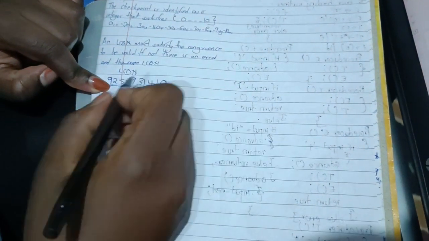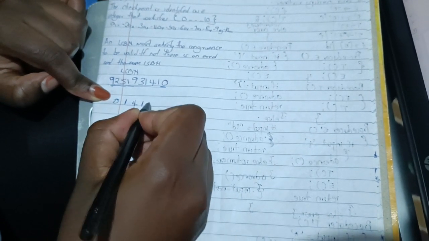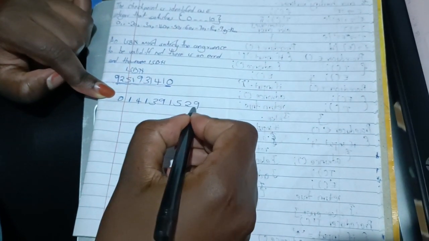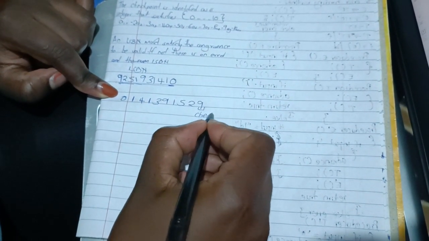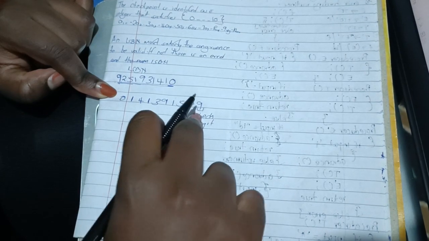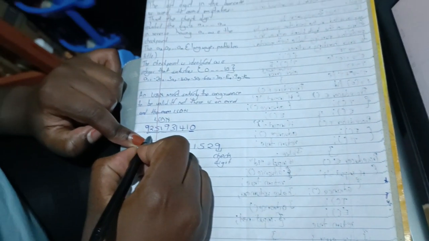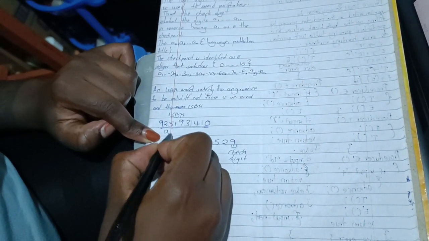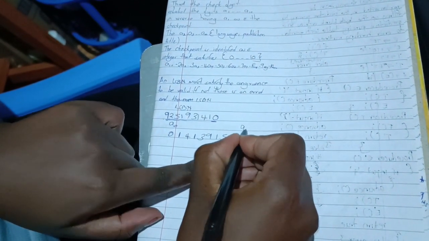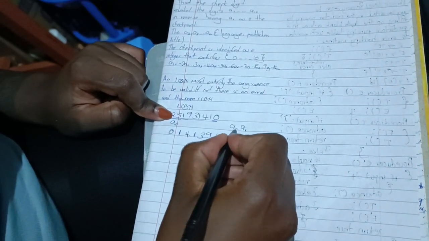So the number is 0 1 4 1 3 9 1 5 2 9, and this number is the check digit in this code. We label these numbers starting from A1, where the check digit is, and then we go in reverse: A1, A2.